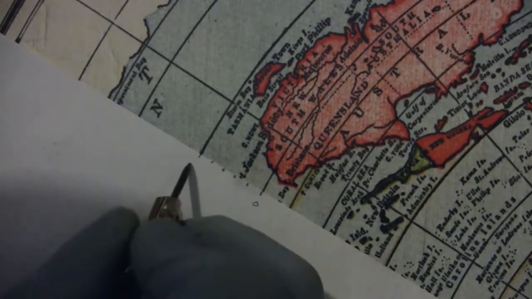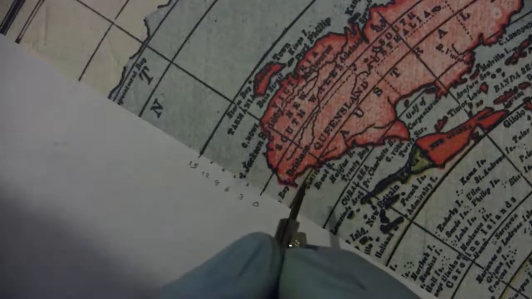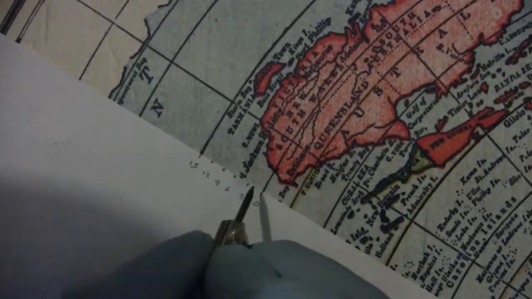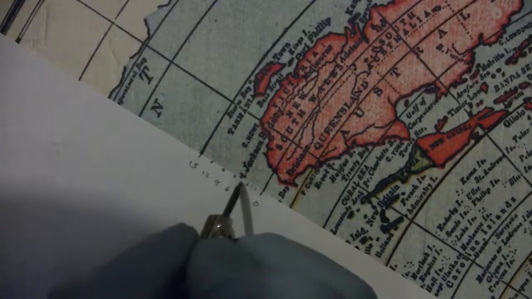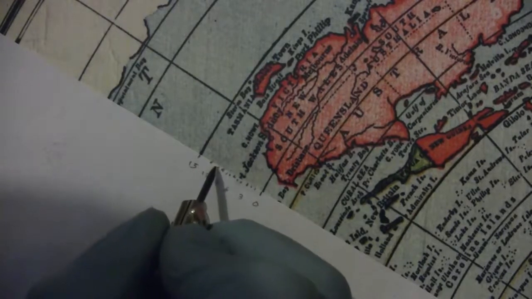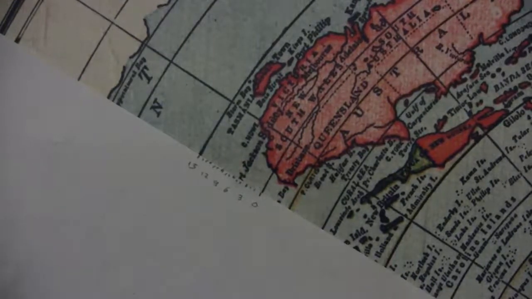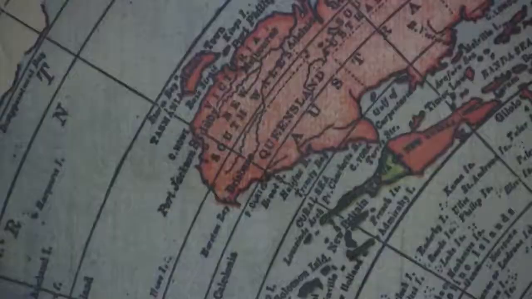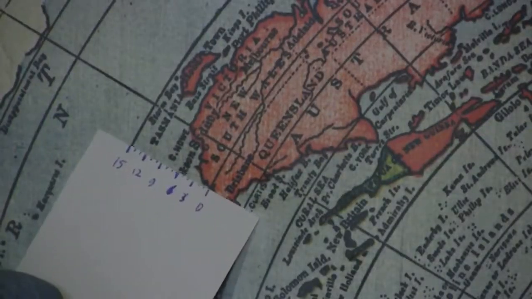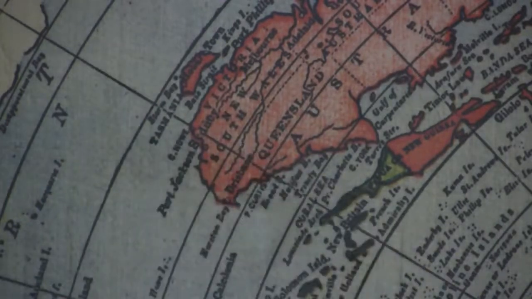So this is the 0, it's 15, 3, 6, 9, 12, and then 1, 2. If you're not satisfied, you can try it again. When you're satisfied with the way you divided it, you can cut it and use it to measure the other distances as well.